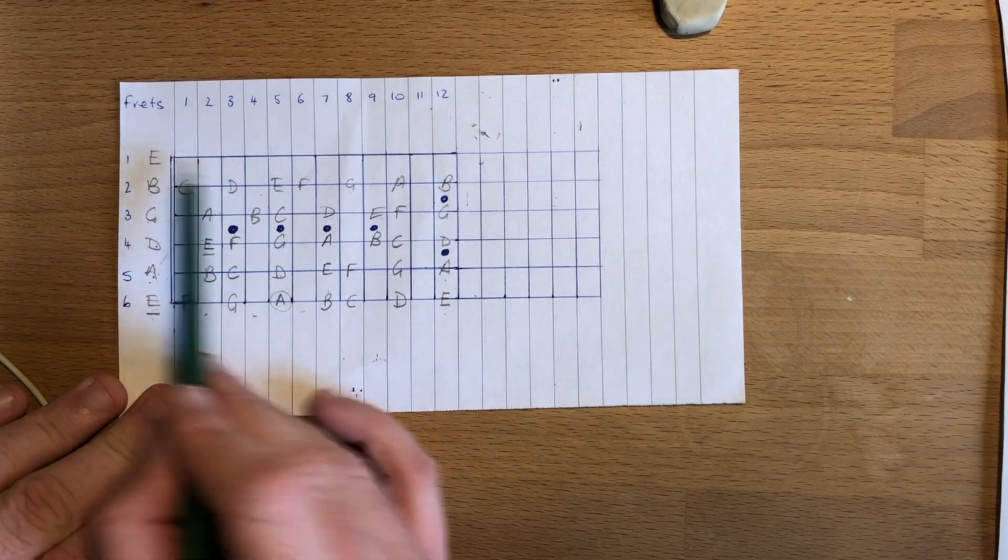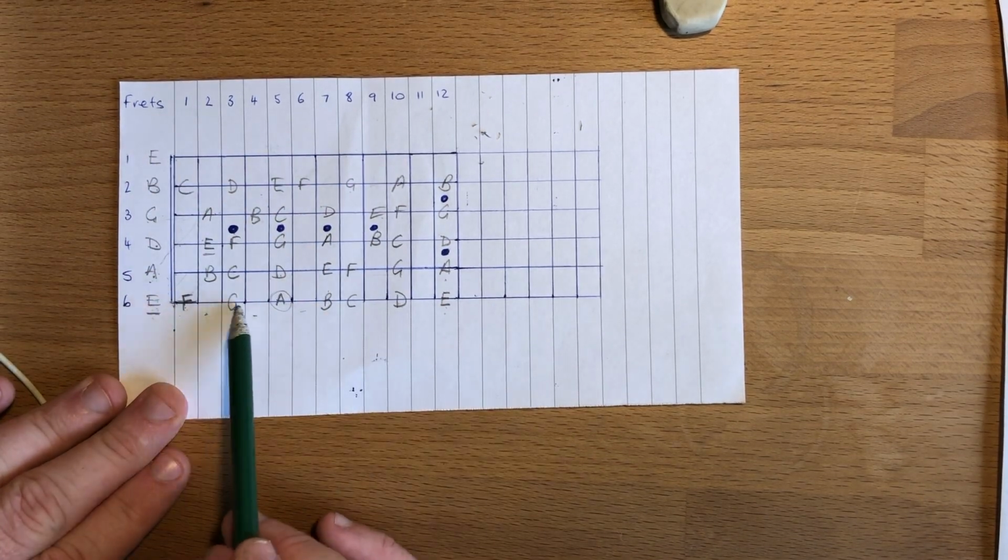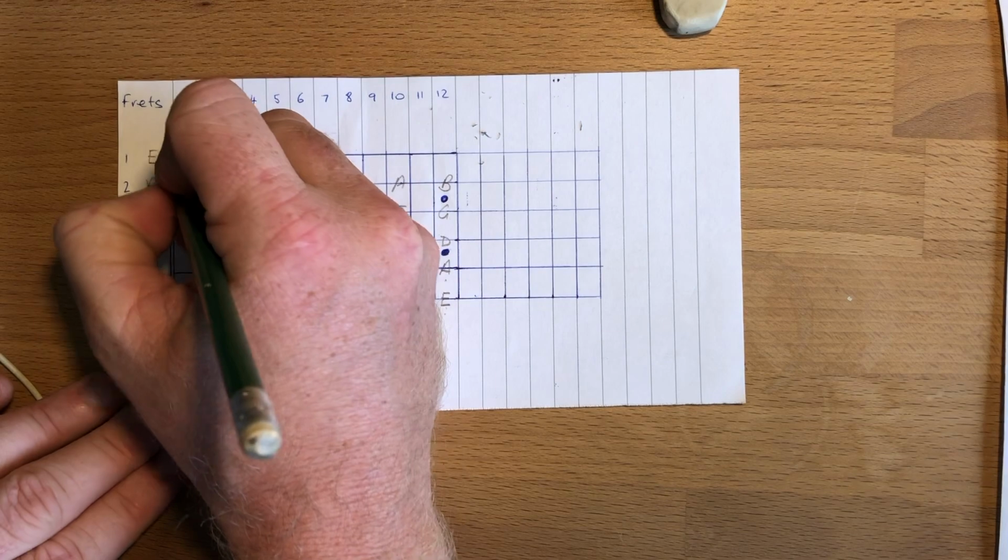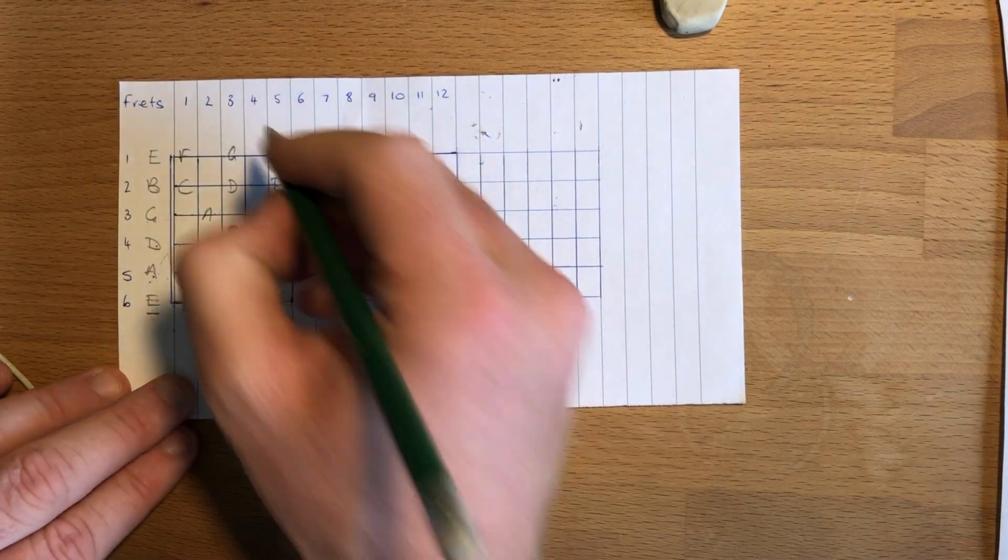Lastly, another easy one for the 1st string here, E, F, G. It's the same as what's on the 6th string, so I can just go ahead and put those in.